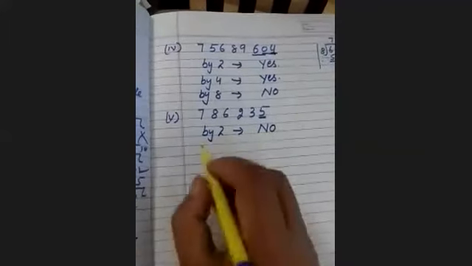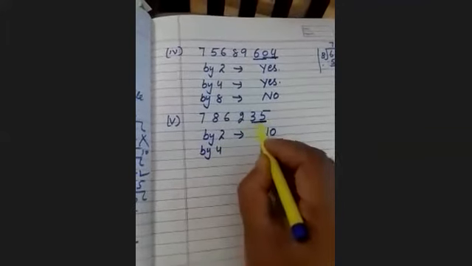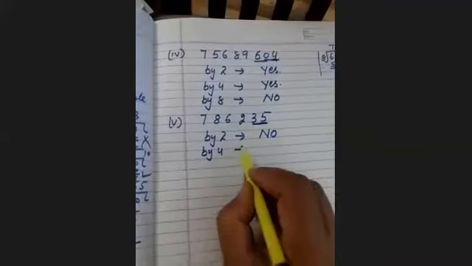Yes, students. Now check divisibility by 4. By 4, the last two digits are 35. 35 is not fully divisible by 4. Now try 35 divided by 4. 8 4s are 32. Remainder is 3. So the answer is no.